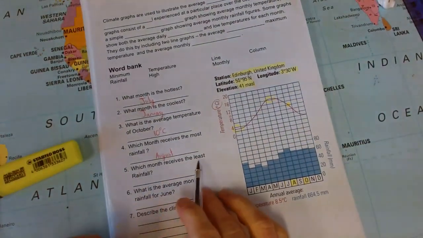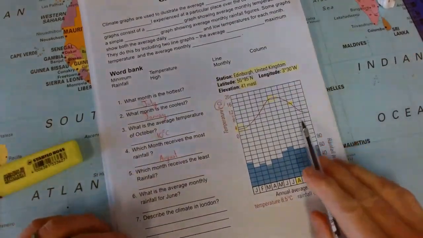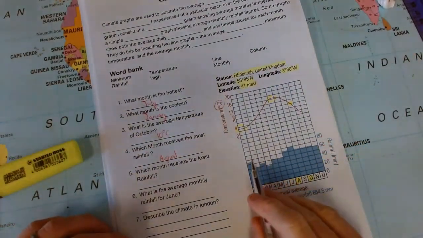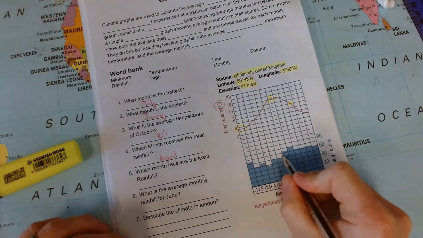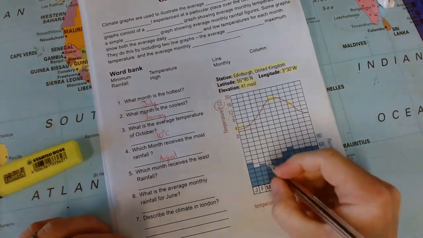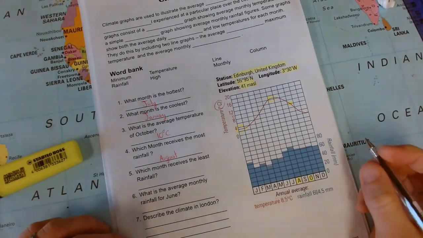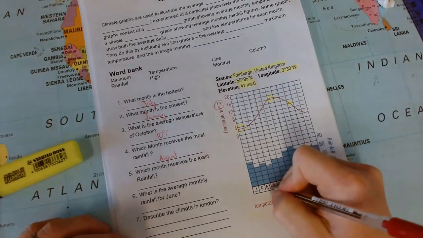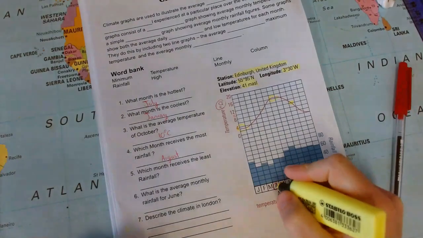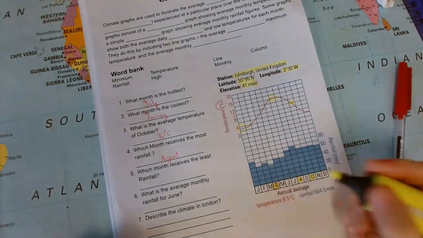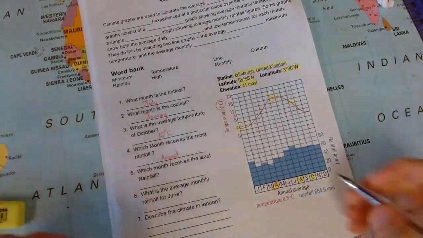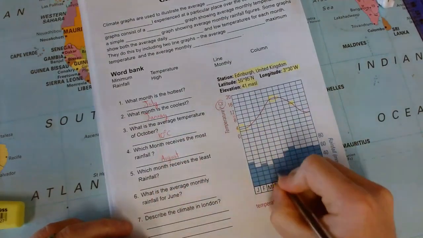Which month receives the least rainfall? Exactly the same. We're looking for the dip. We can see that there is a trend coming up here, flattens out. It's clear that this one here in April is going to be our month. I've been using the highlight the whole time, so let's keep going with the highlight. April is our month with the lowest column.